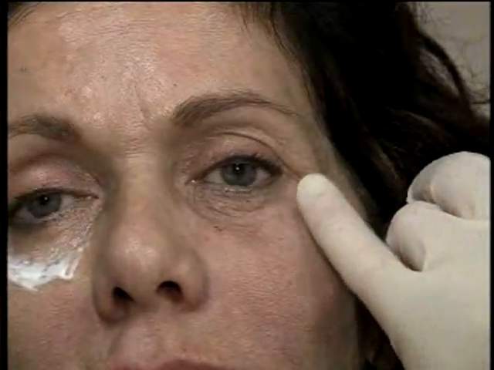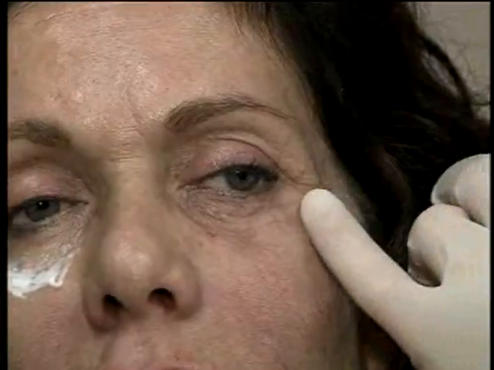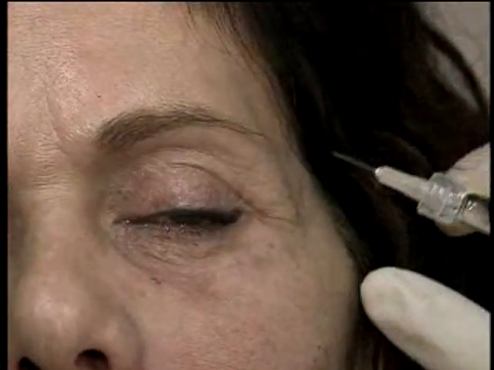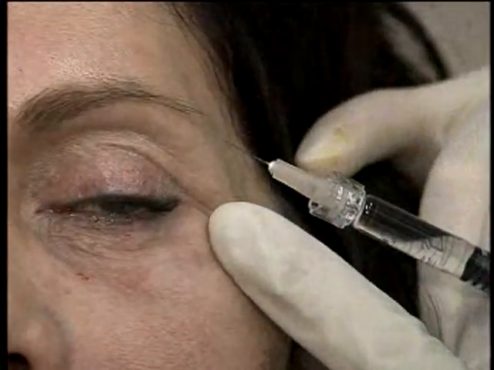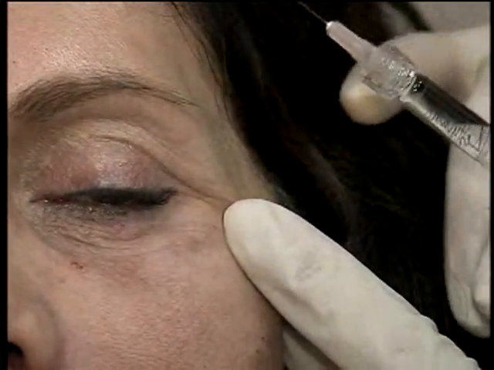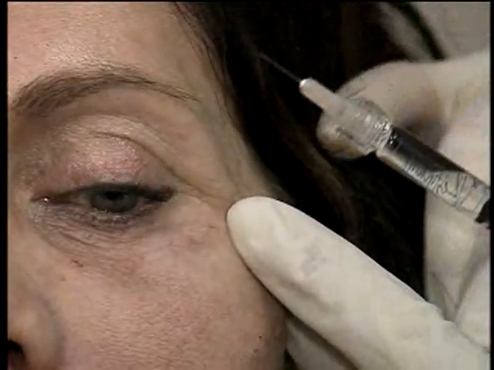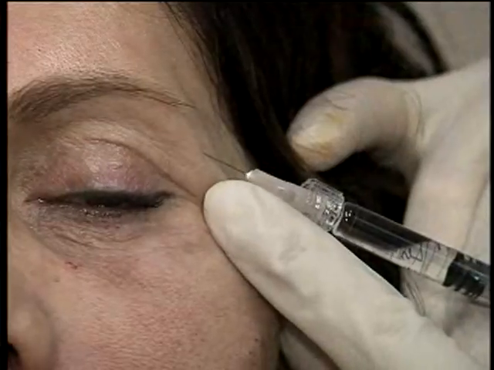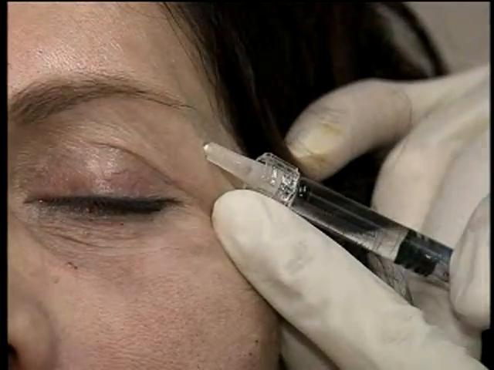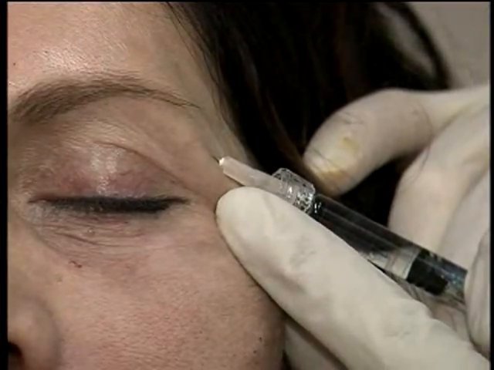Now another area I'll treat is just under the brow here to elevate the lateral temporal brow. One of the ways to do that is I do a threading and fanning technique underneath the lateral brow, and you'll see I'll give it a little bit of an elevation. You could use either Perlane or Restylane in here. Since I already have Restylane in my hand with the 30 gauge needle, we'll go ahead and do that. Underneath the tail of the brow, just deposit a little bit there.